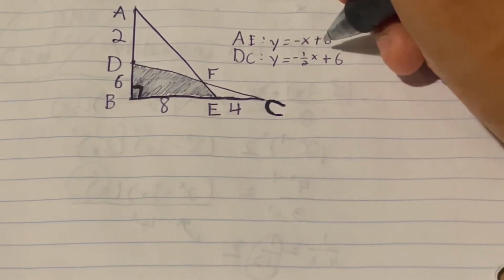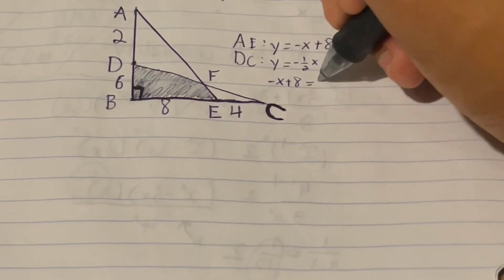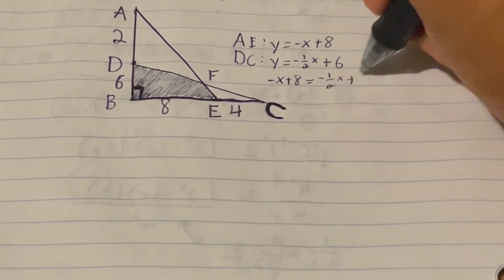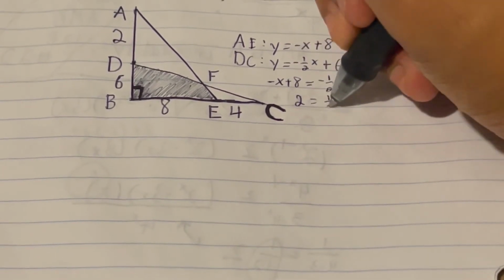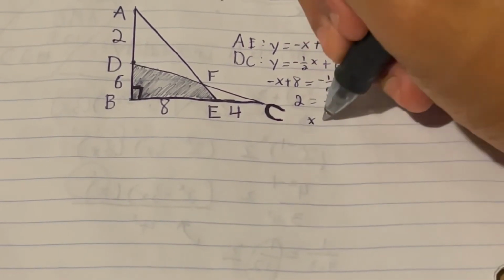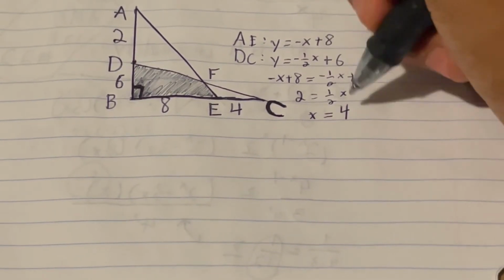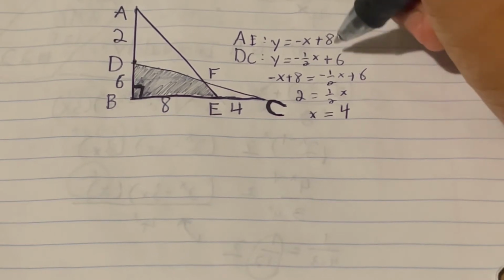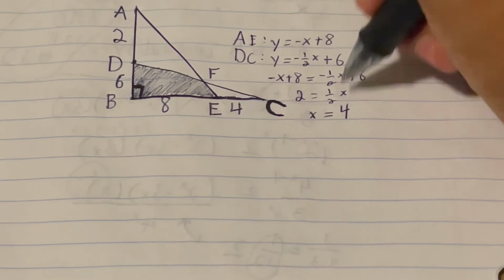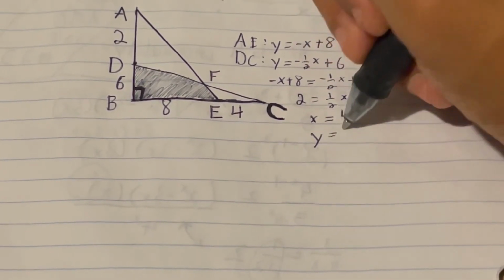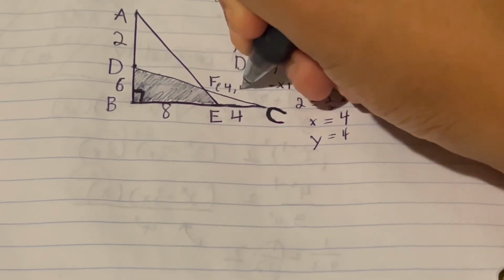Setting them equal to each other will give us -x plus 8 equals -1/2 x plus 6. Subtract 6 to get 2 on this side, add x to get 1/2 x on this side, you get x equals 4. And so if x equals 4, now we just have to find y. Plugging 4 back into one of these equations, let's just plug it into this equation. We have -4 plus 8, and that's y equals 4. So therefore, the point right here at point F is 4, 4.